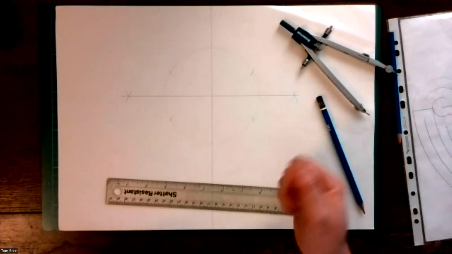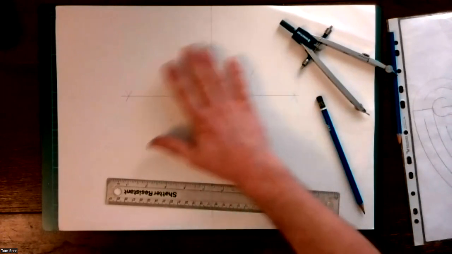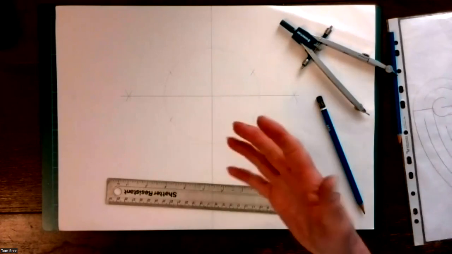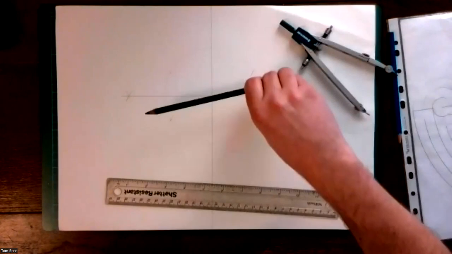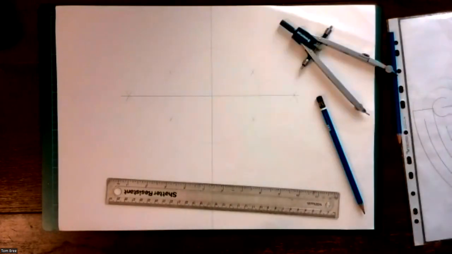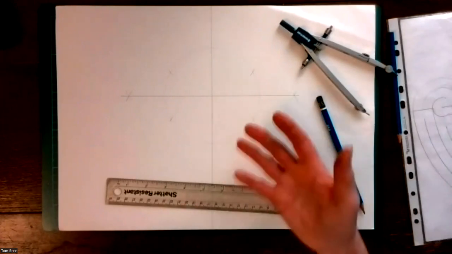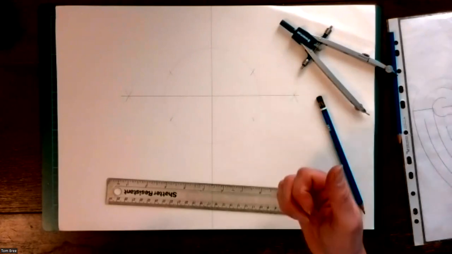Probably I should have said that a few seconds ago, but have your lines fainter, because what we're going to do is have the underlying structural lines drawn faintly, and then I'll use a heavy pencil to do the actual labyrinth in a much darker line. But I'm obviously having to do mine so they're a bit more visible so you can see them. But on your one, feel free to do them very faintly.